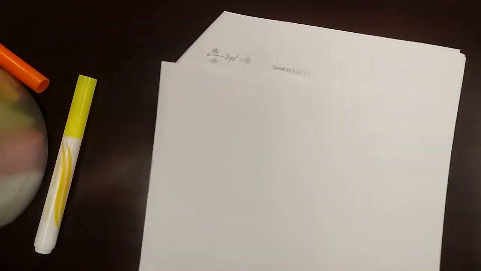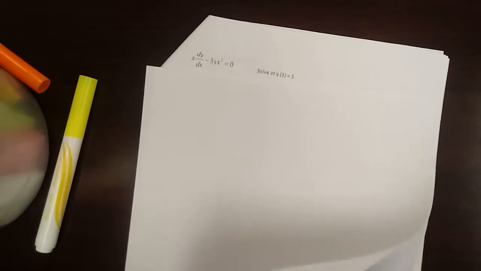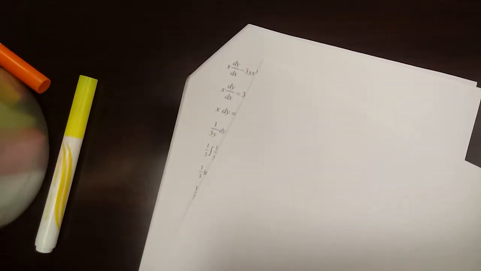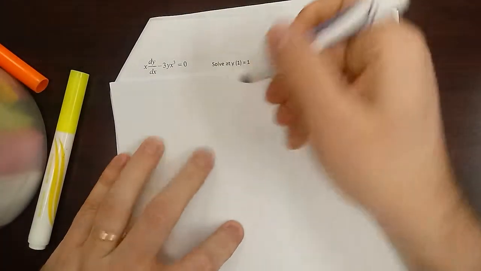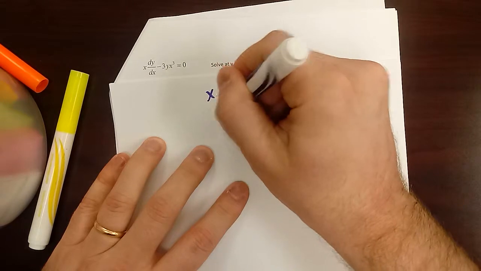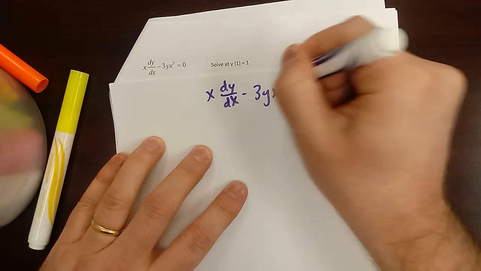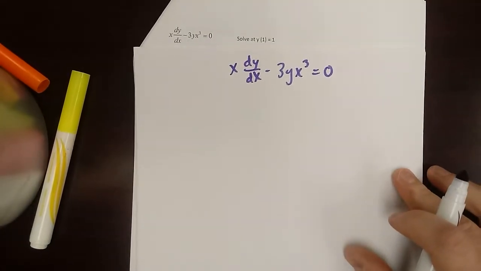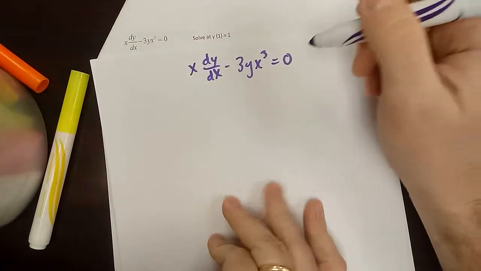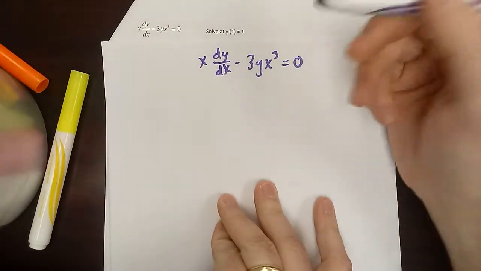All right. Okay, here we go. Our next one. I feel like something is missing somewhere. Nope. Okay, cool. So here's a slightly more complex differential equation. Let me copy it down. x dy/dx minus 3yx cubed is equal to 0. Okay, so this is a not so separated differential equation. So first things first, I'm going to get dy/dx by itself and then try to separate stuff.